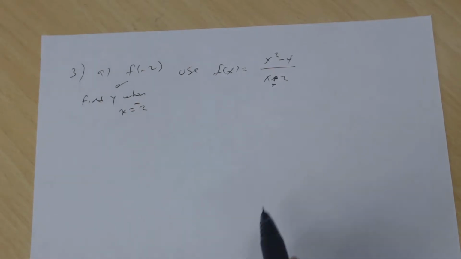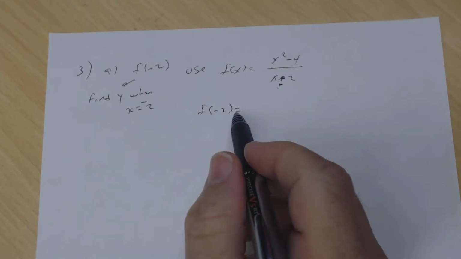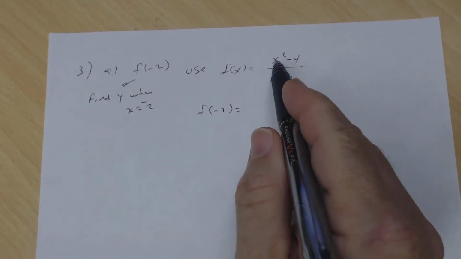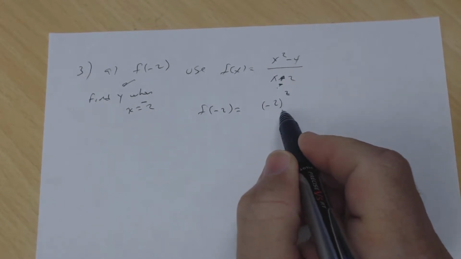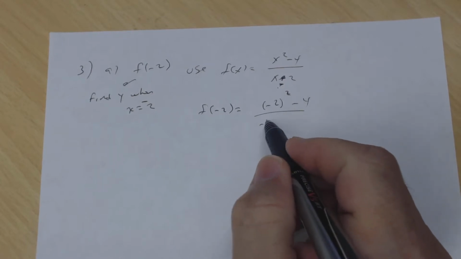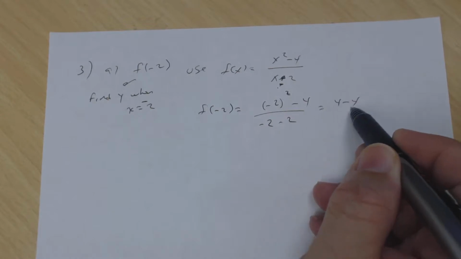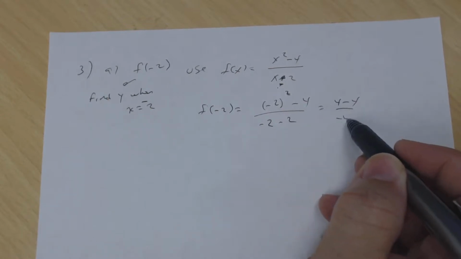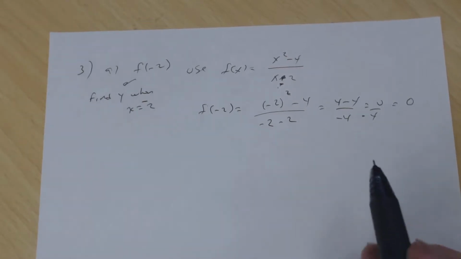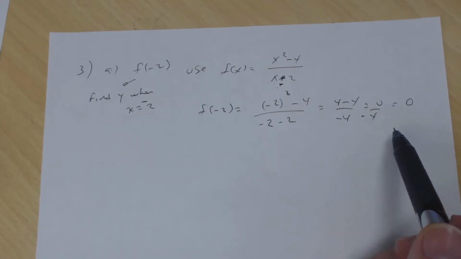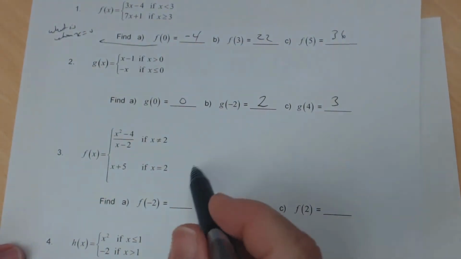Let's find f of negative 2. Where we see the variable x, and I see it twice, I'm going to substitute negative 2. Make sure you put parentheses there. So that's negative 2, which must be squared, so put that in parentheses, minus 4 over negative 2 minus 2. Negative 2 squared is 4, so 4 minus 4 over negative 4, so that's 0 over negative 4, which is just 0. You must say 0. Don't say 0 over negative 4, because that would imply you don't know that 0 divided by a non-zero number is 0. So this is 0.